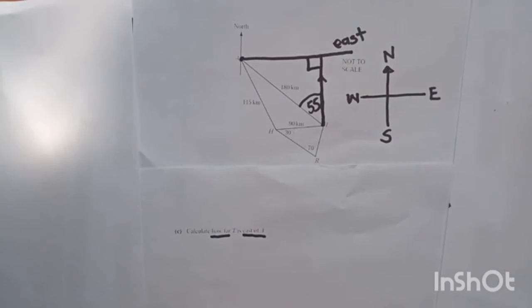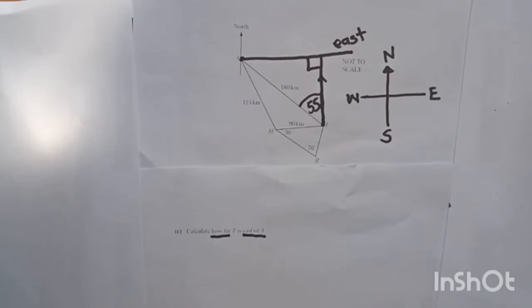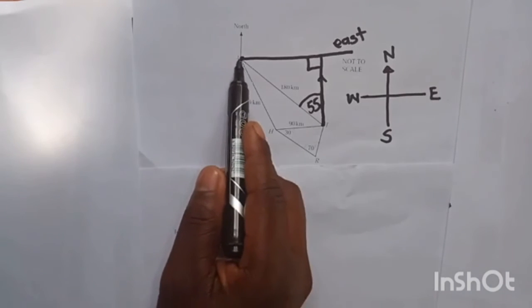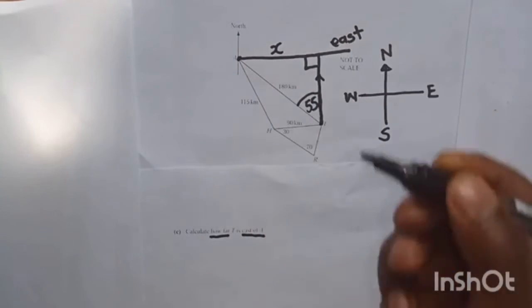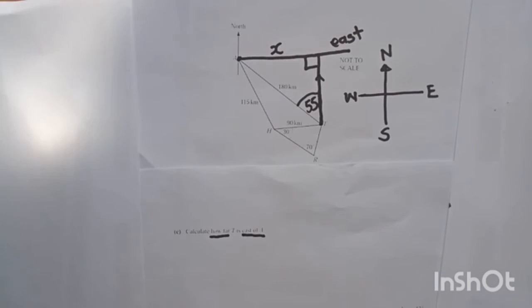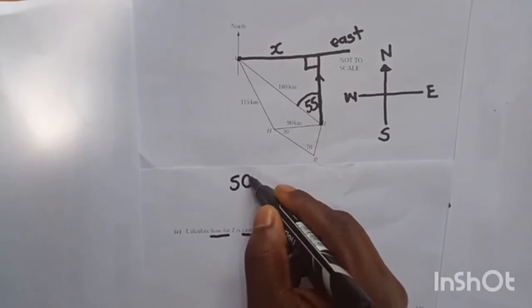This is the first thing to do whenever you encounter such a question. So the distance required is located on the eastern pole of A. The distance required covers from point A up to this 90-degree angle. Let the distance be represented by X. You need to apply trig ratios in order to calculate the required side. The troubleshooter that we normally use is SOHCAHTOA.